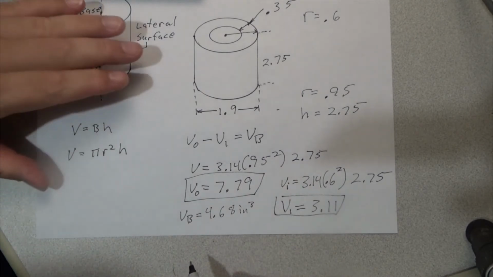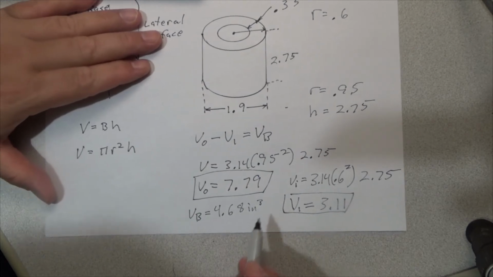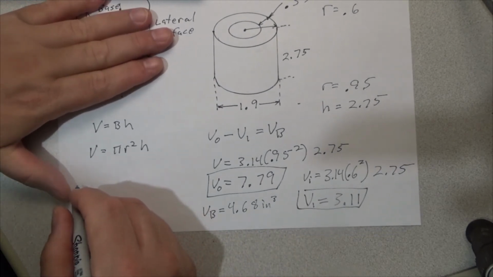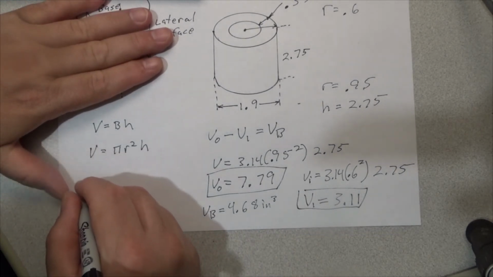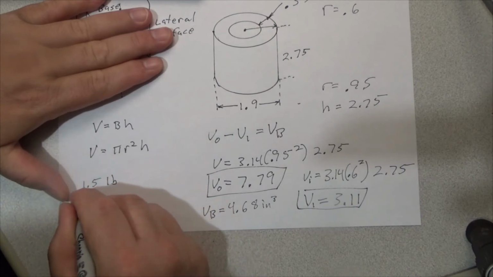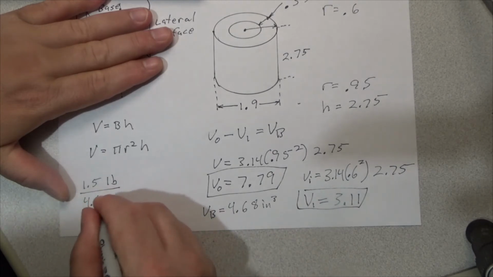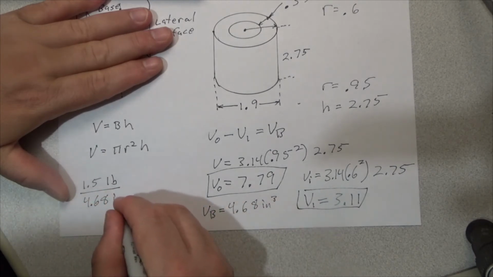I can do this a couple of different ways. I'm going to want to end up with inches cubed in the numerator. So I'm going to start this way. I'm going to say that this figure is 1.5 pounds per 4.68 inches cubed.